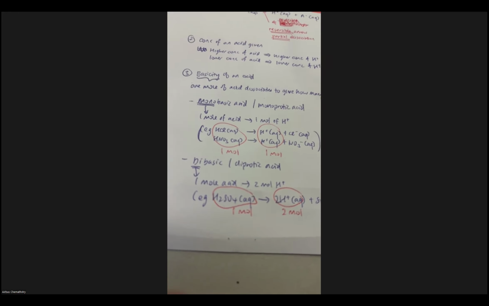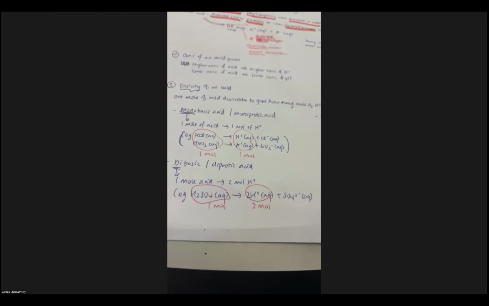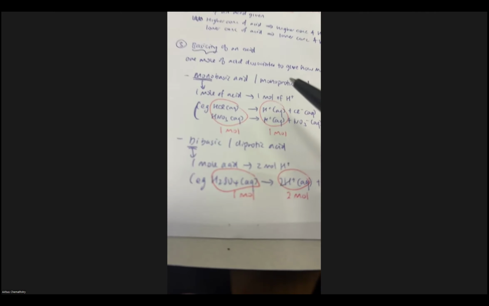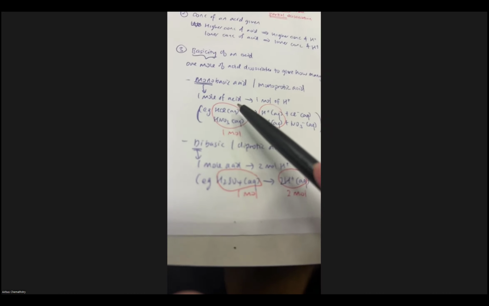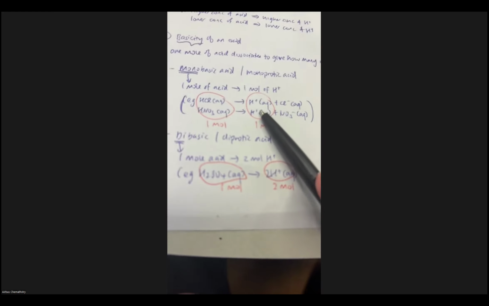H plus ions, right? So as you can see, this one is monobasic, or monoprotic. There are two names for it. The word mono means single. So when you say single, it means 1 mole of acid will produce 1 mole of H plus. For example, these are two common acids in your lab. You should know them by now: HCl, HNO3. When they dissociate, they only form 1 mole of H plus aqueous.